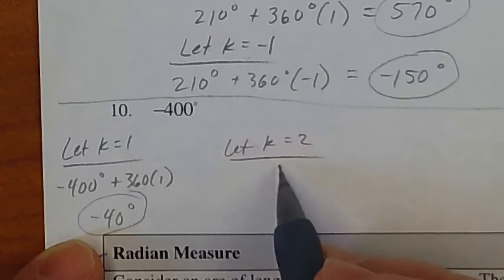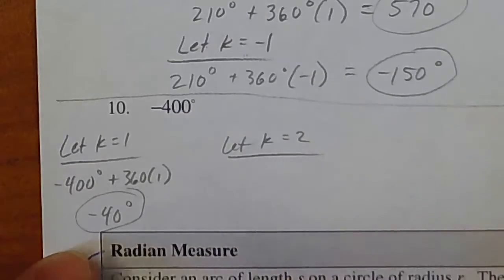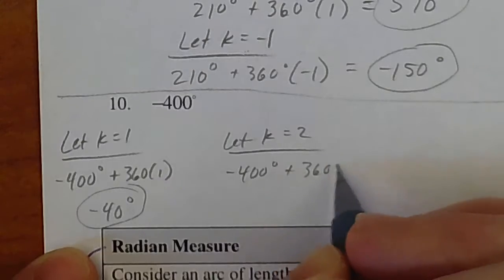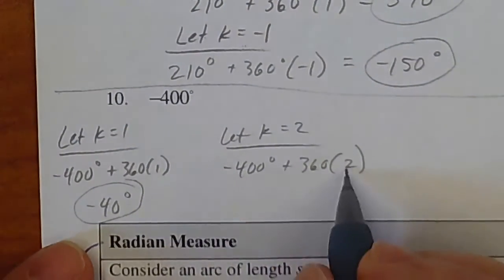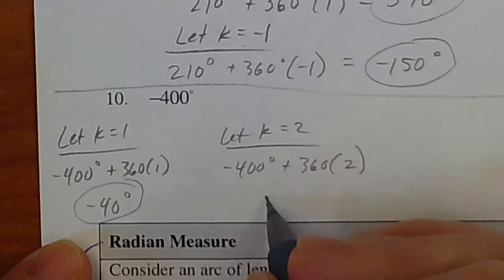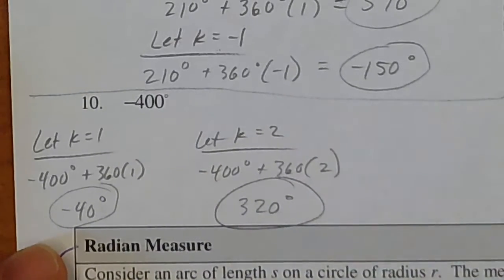Okay, so I'm going to need to make another positive K value. You could use 2, you could use 3, you could use 4, whatever you want, as long as it produces a positive coterminal angle. Okay, I'm going to keep the number small, just use 2. So that's 720 plus the negative 400 gives me 320 degrees. Now I have one positive and one negative.